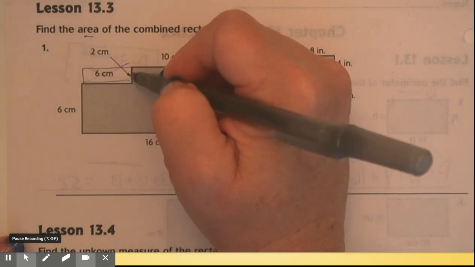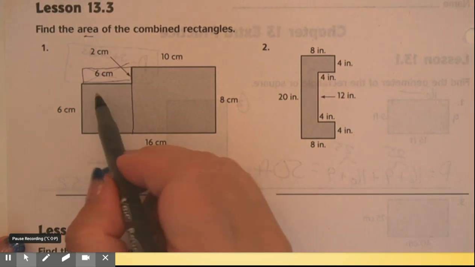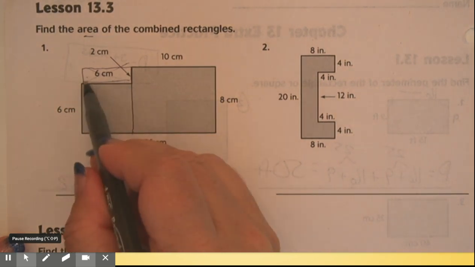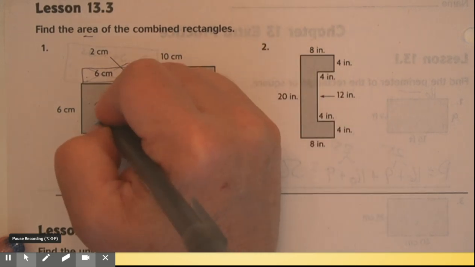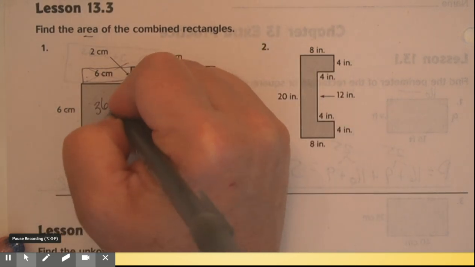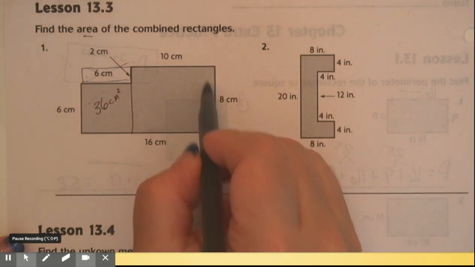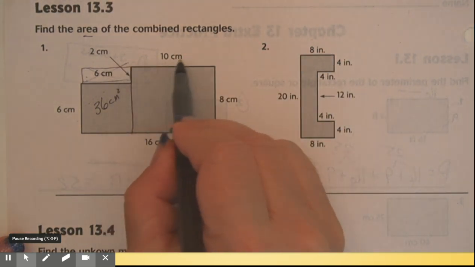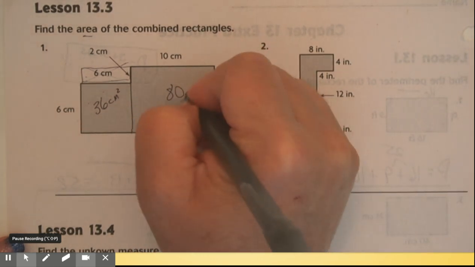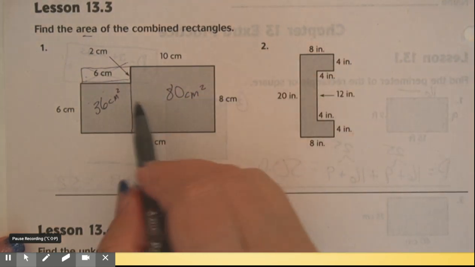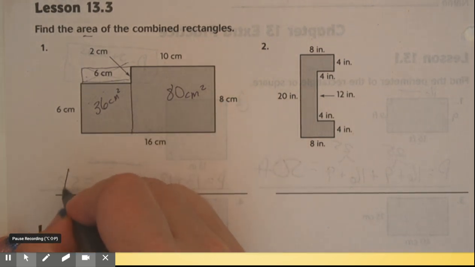You can cut this into two quadrilaterals. So here you have 6 by 6, so your area for this section would be 36 because 6 times 6 is 36. Here you have 8 and you have 10. 8 times 10 is 80. So here you would have 80. Now all you have to do is add these back together and you will get your area.